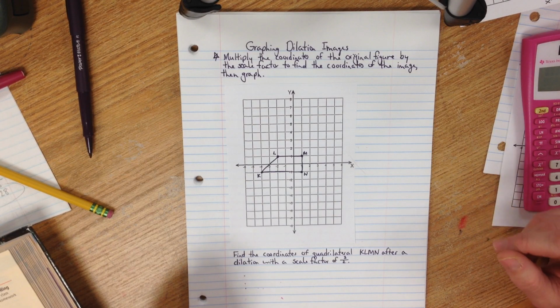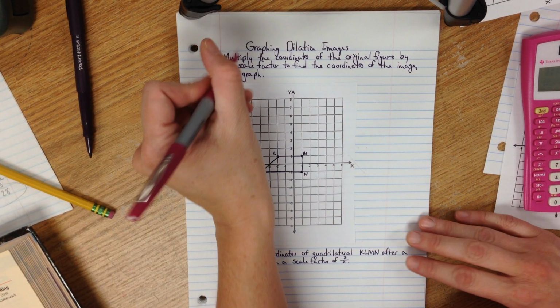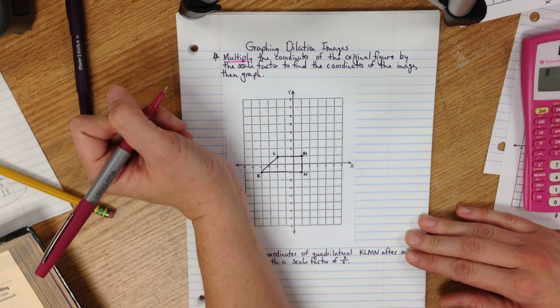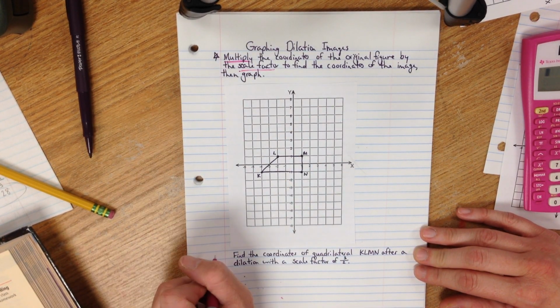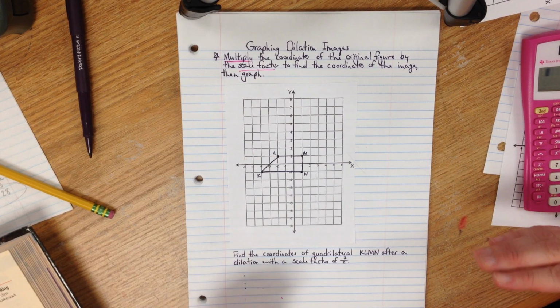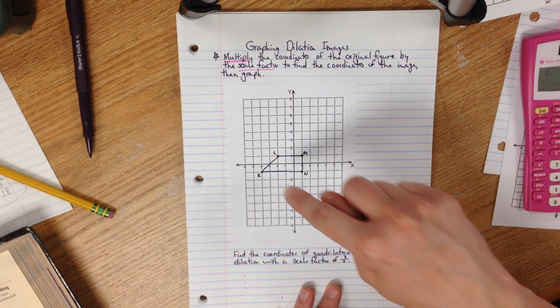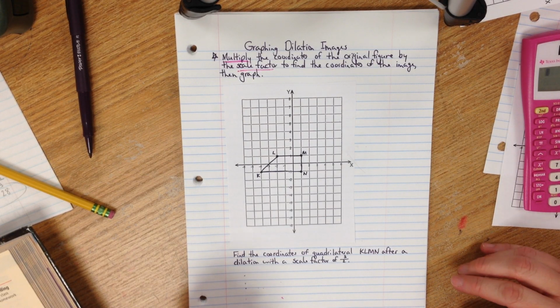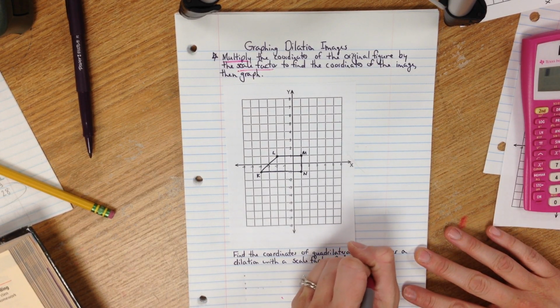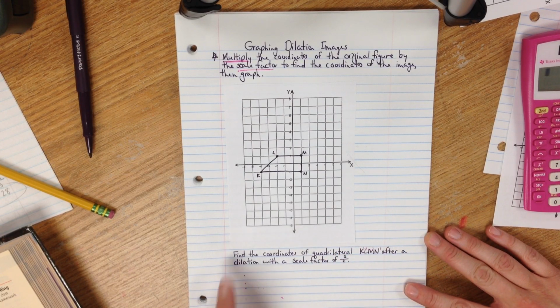To graph a dilation image, we are going to multiply the coordinates of the original figure by the scale factor to find the coordinates of the image and then graph it. So let me show you what I mean by that. We have this graph here. We have quadrilateral KLMN. We want to find the coordinates of K prime, L prime, M prime, N prime after dilation with a scale factor of 3/2.